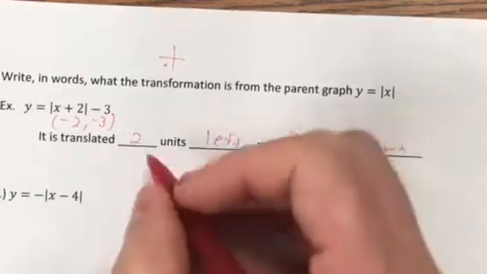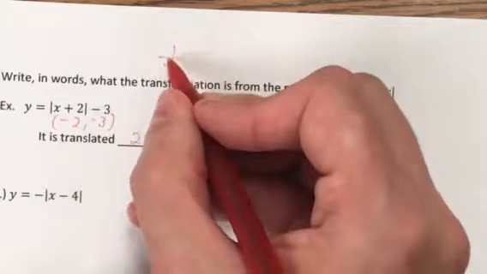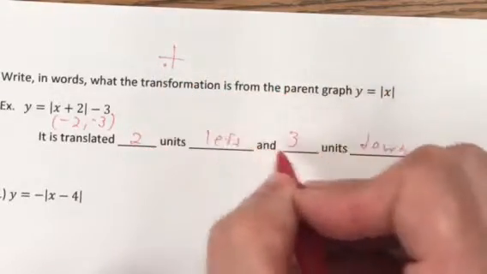That's what it's asking for. 2 units to the left, 3 units down because of that, right? 2 units left, 3 units down.